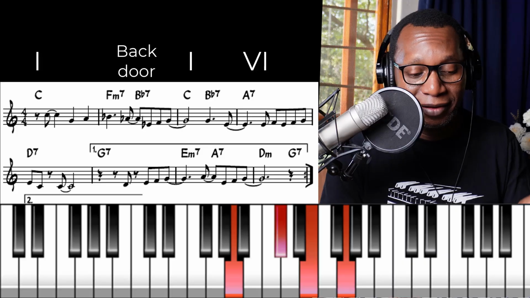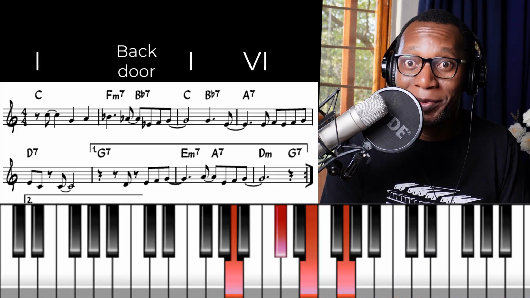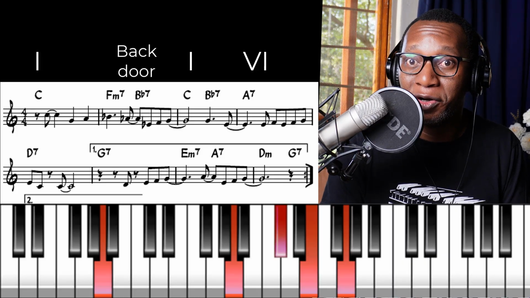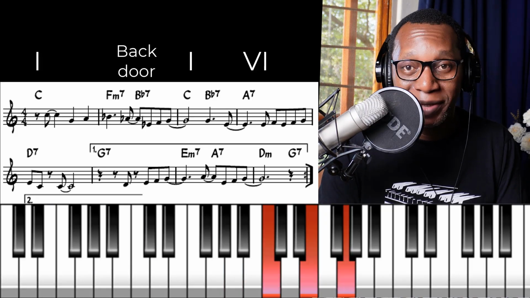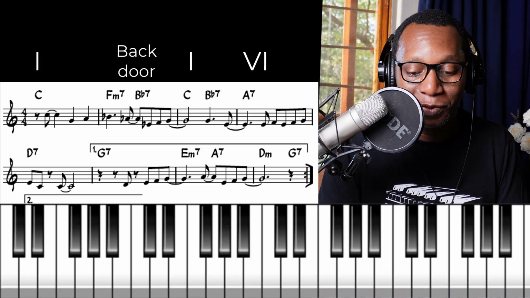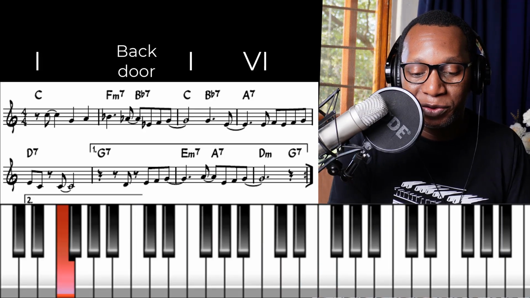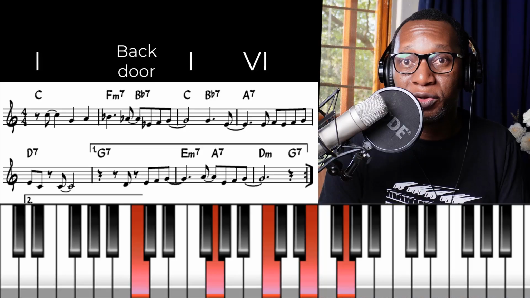So playing that 6th chord as a dominant 7 chord is very common. All right, so we've just played back to Yardbird Suite, by the way. So we played chord 1, we went via the back door, and now we want to go to chord 6.